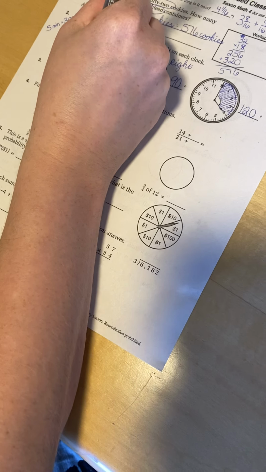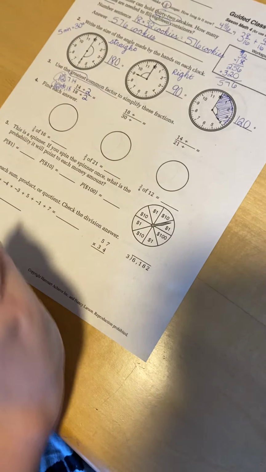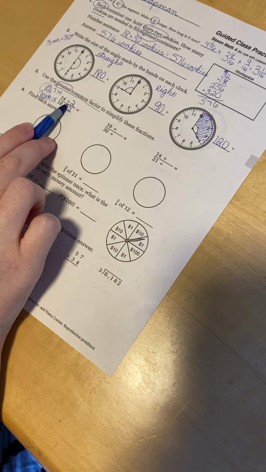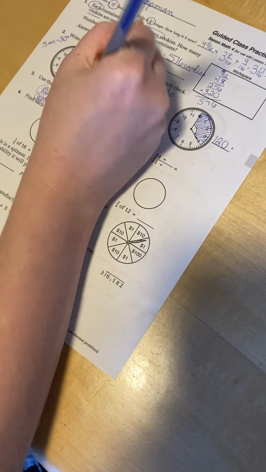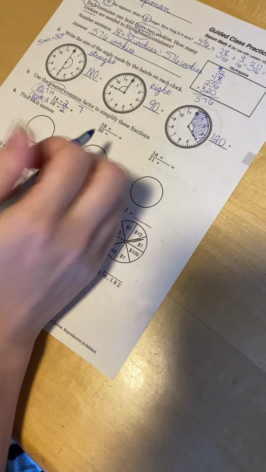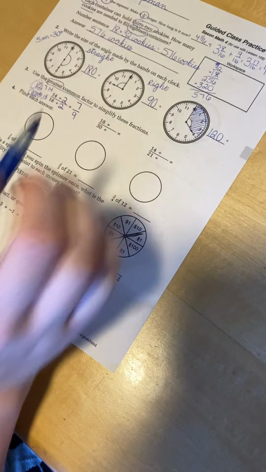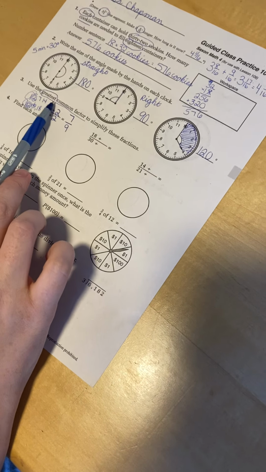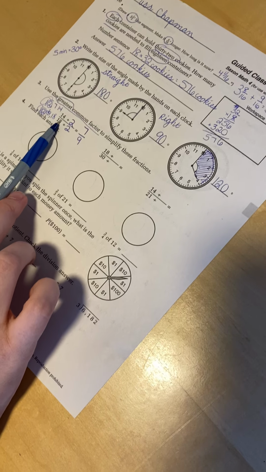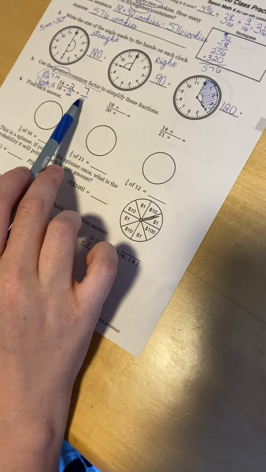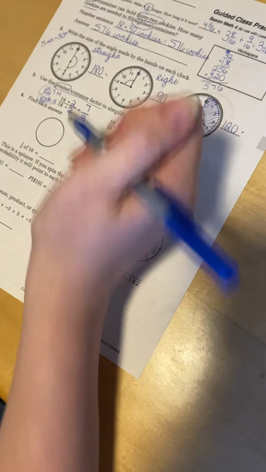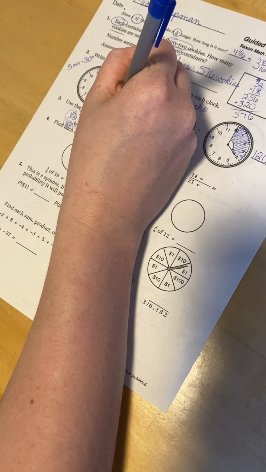So I'm going to divide the top by 2, divide the bottom by 2. 14 divided by 2 is 7. 18 divided by 2 is 9. So I simplified 14 18ths to 7 ninths. These are equivalent or equal fractions.